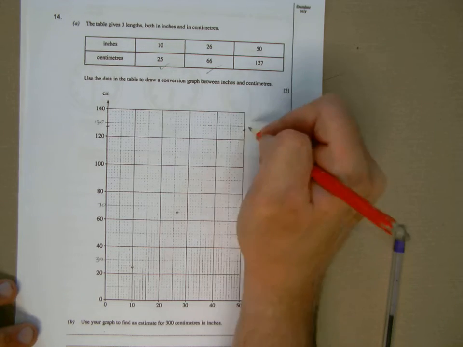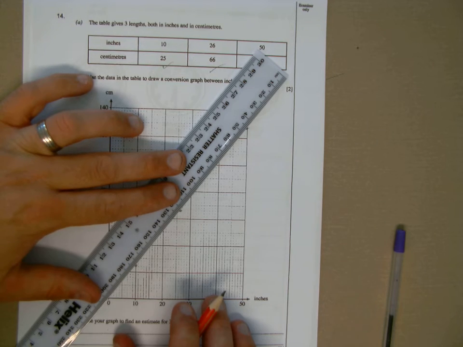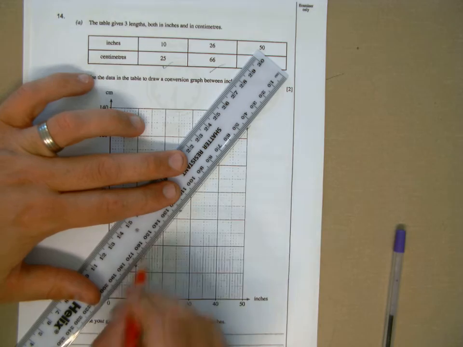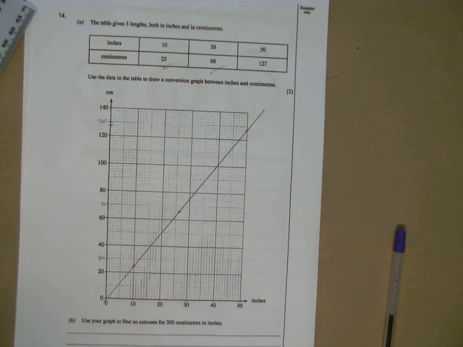And these points should line up nicely for us. So we join, there you go, you can see joined up with a ruler, they line up nicely. So I draw my conversion graph throughout the whole graph paper there. And you'll notice as well it goes through the origin. We'd expect that when you're comparing centimetres and inches, because 0 inches is 0 centimetres. It's got to go through that.